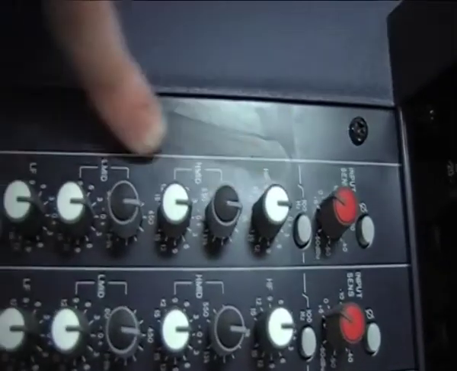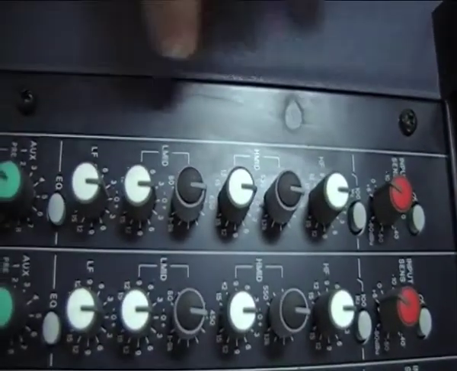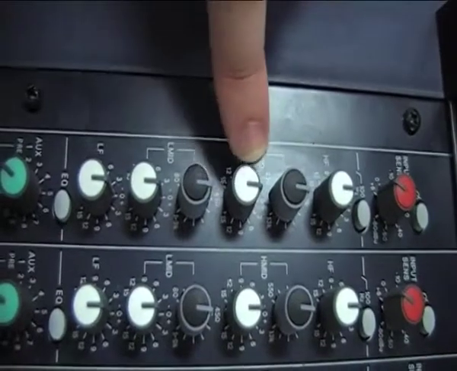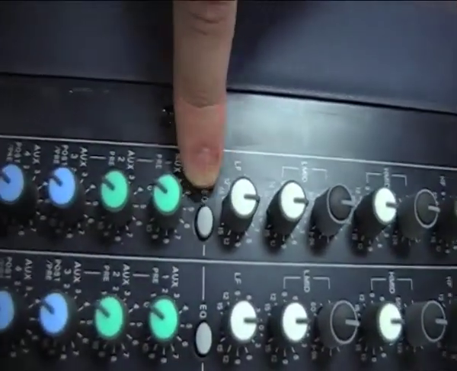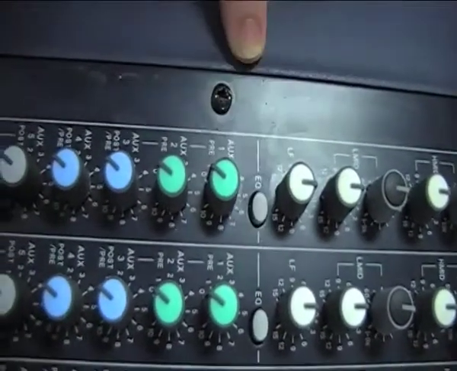And then we have our EQ section. This is a parametric EQ, as we're able to select the bands and then turn them up or down in the mid sections. We have an EQ on-off button to put the EQ in or out.